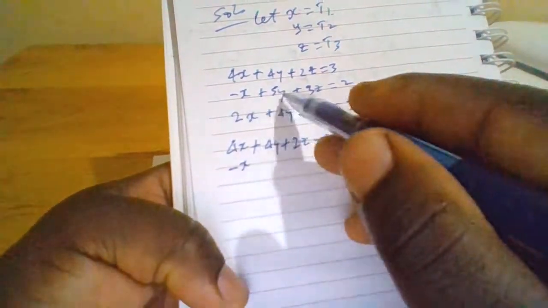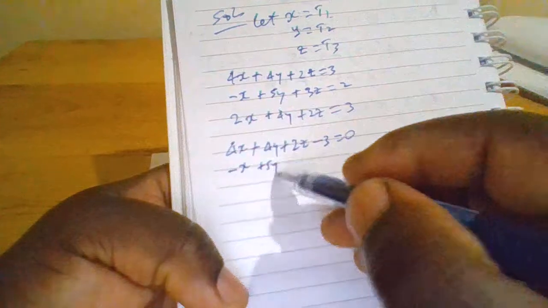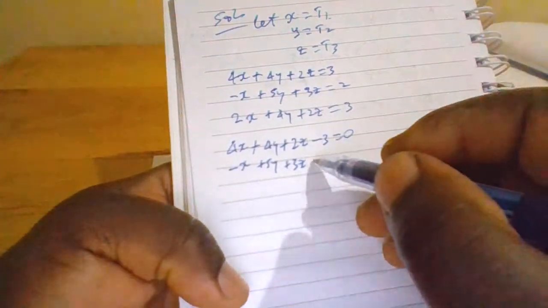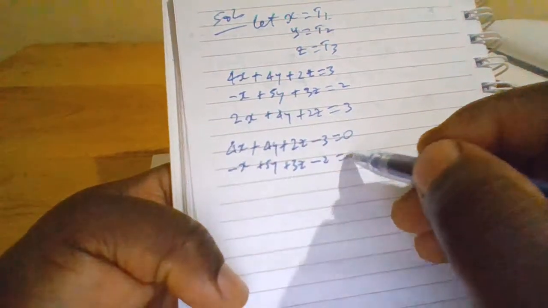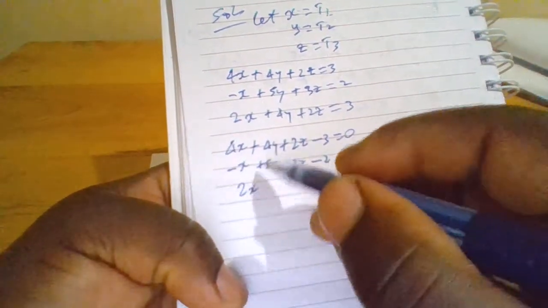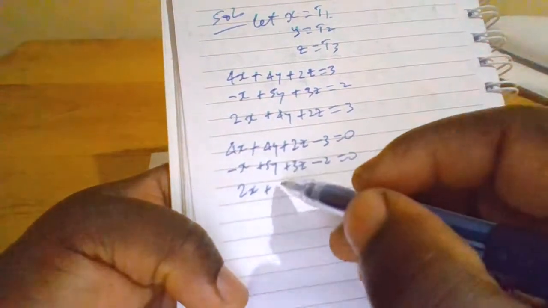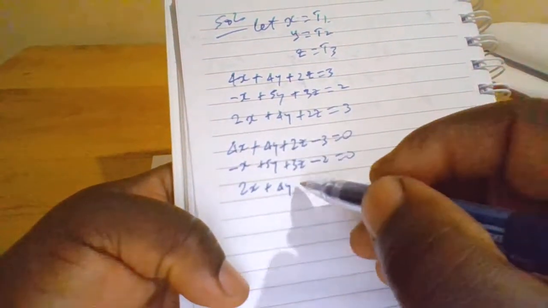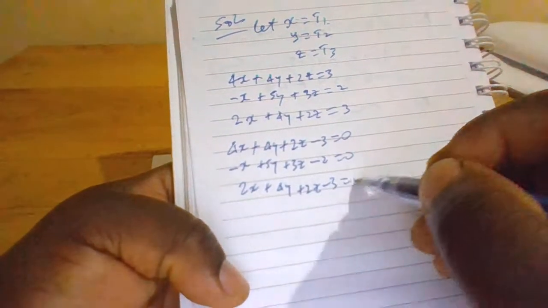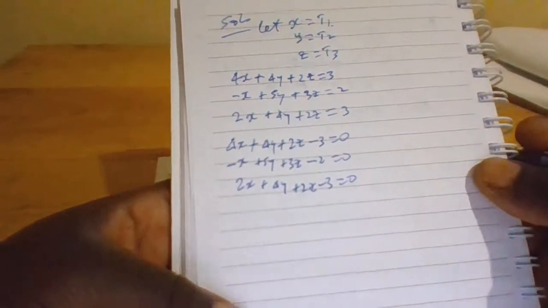Minus x + 5y + 3z - 2 = 0. Then 2x + 4y + 2z - 3 = 0.